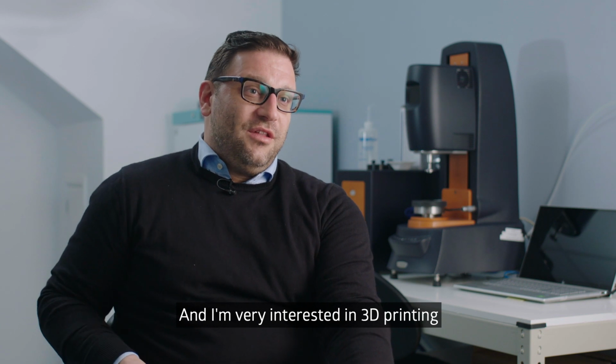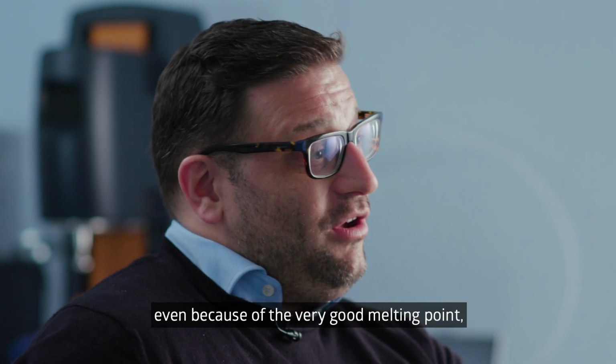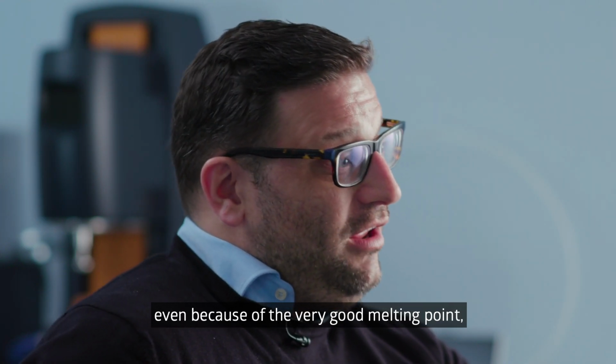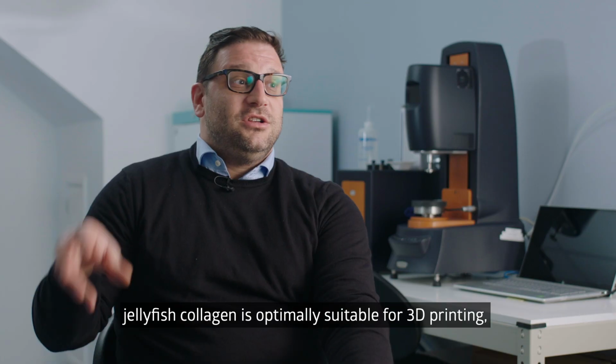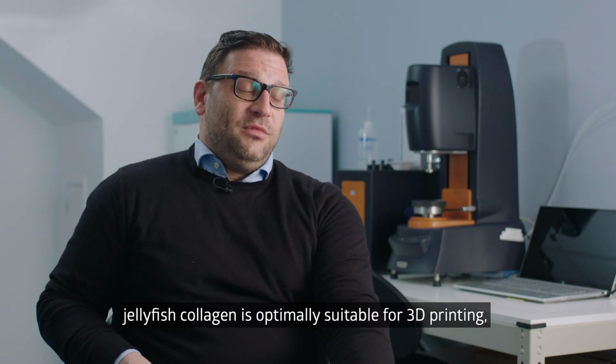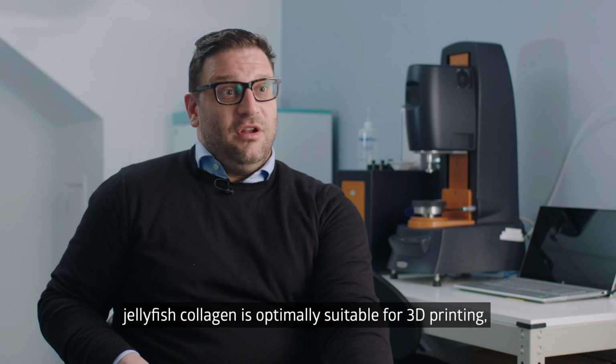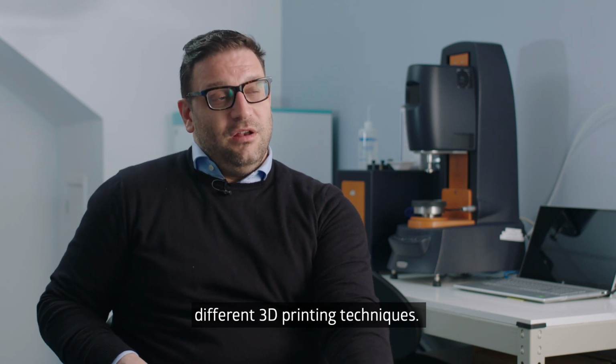And I'm very interested in 3D printing, even because of the very good melting point. Jellyfish collagen is optimally suitable for 3D printing, different 3D printing techniques.